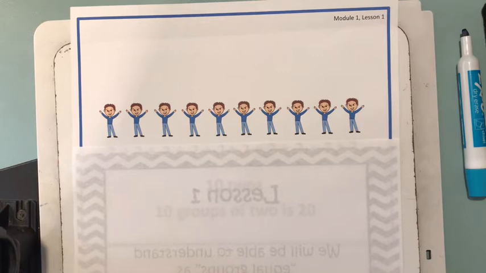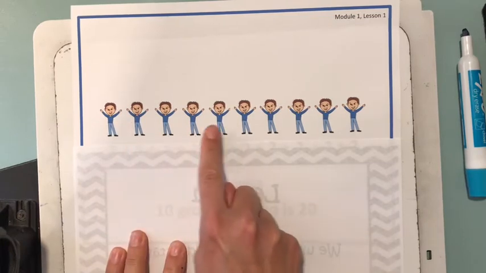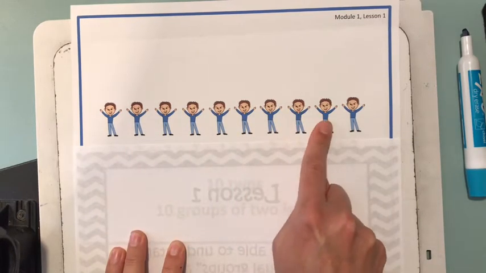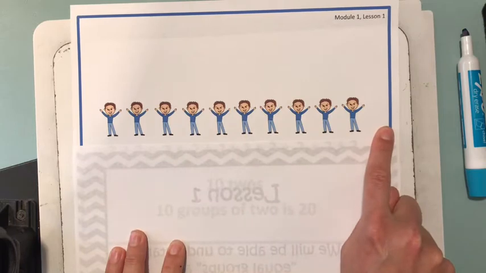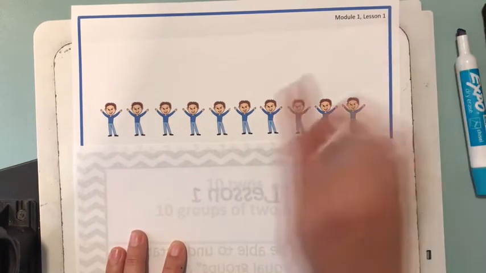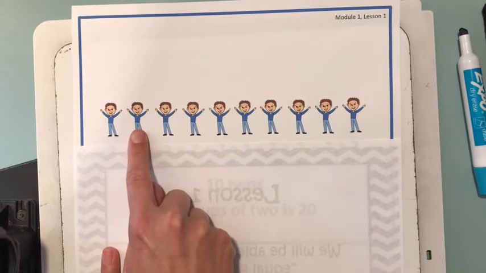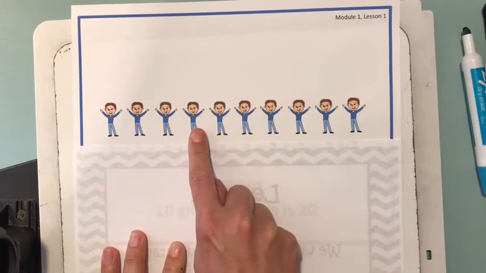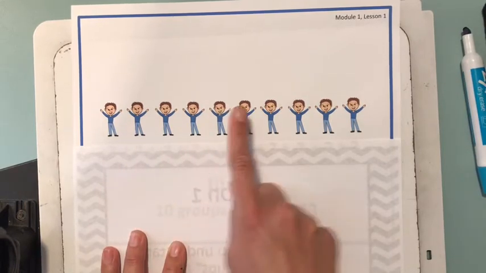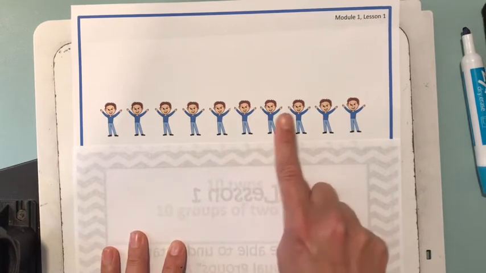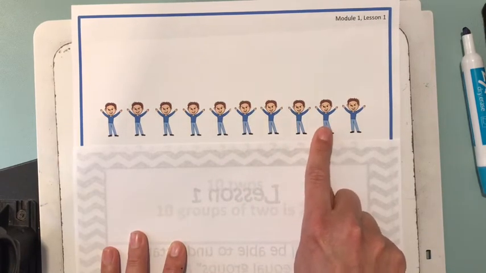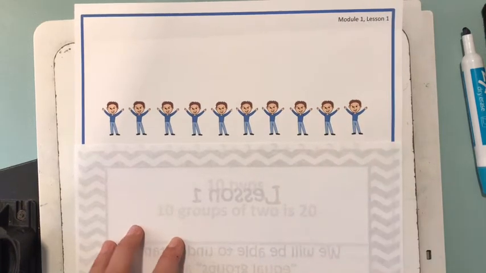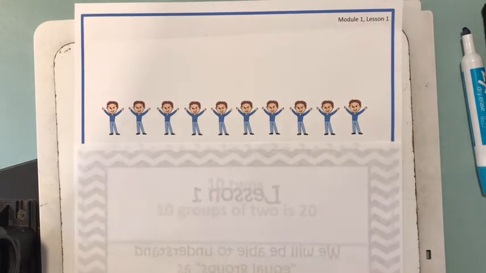So now I want to skip count by 2, because they each have 2 arms, to see what our total number of arms is all together. Okay? So let's skip count by 2. Ready? 2, 4, 6, 8, 10, 12, 14, 16, 18, 20. So how many arms do we have all together? 20 arms, right?